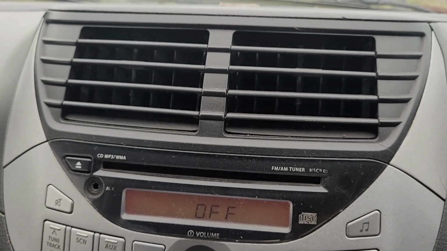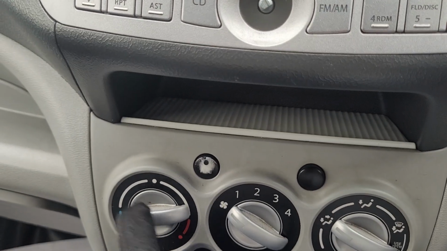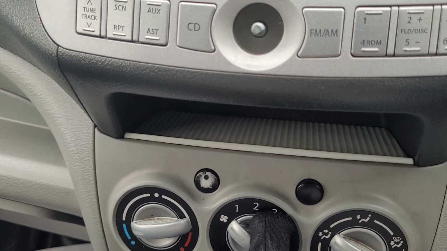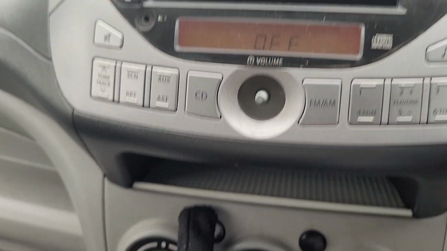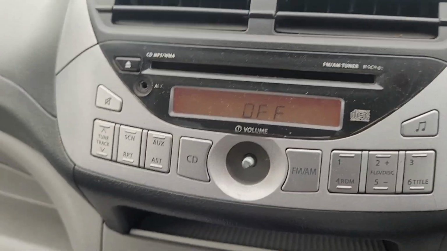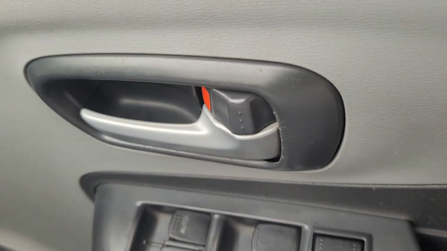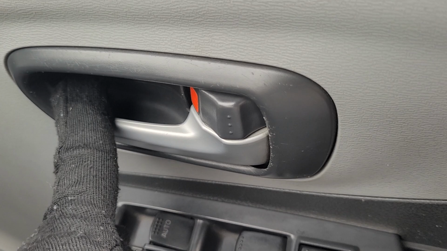This part is called the air vent. These are the air conditioning controls. This is the AC mode. This is the radio.